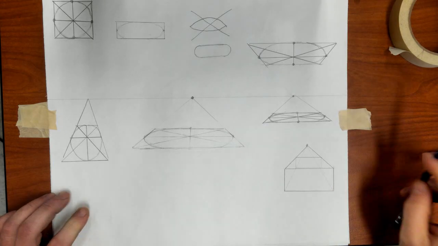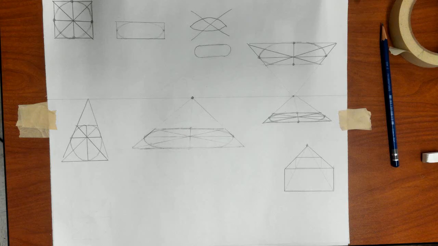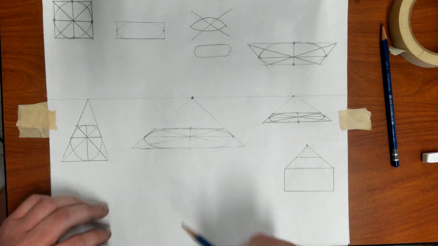Alright, so I'm going to call that good. I could probably go a little bit darker so that you can see it a little bit better.